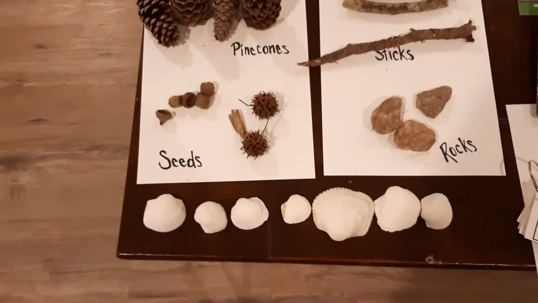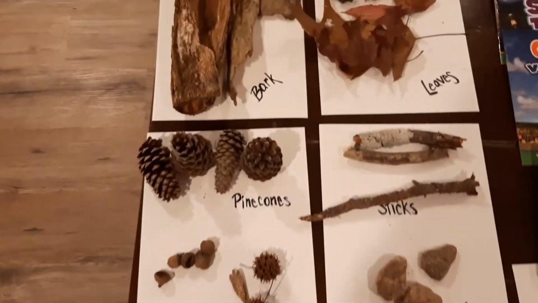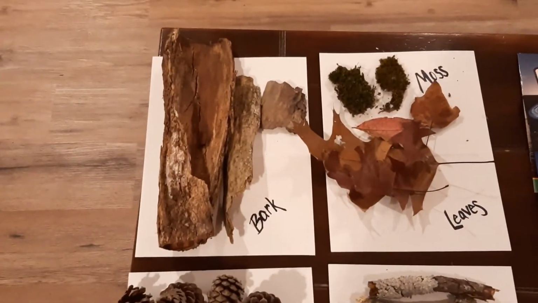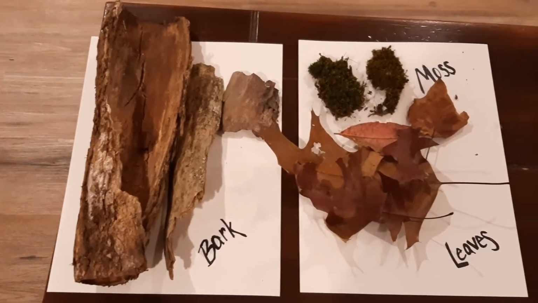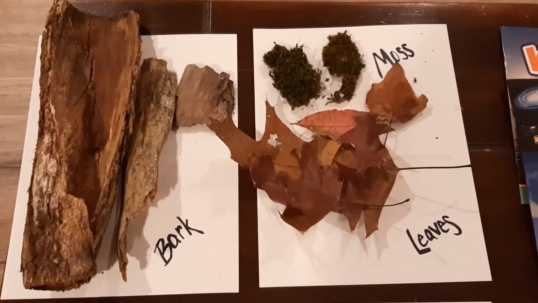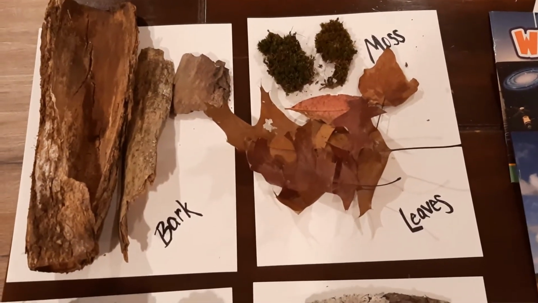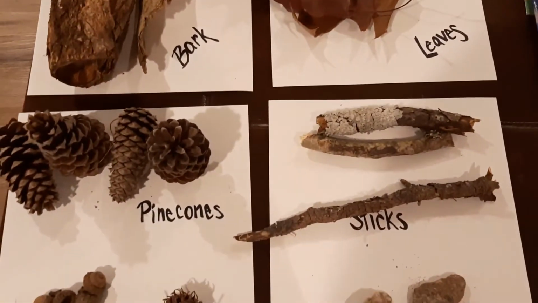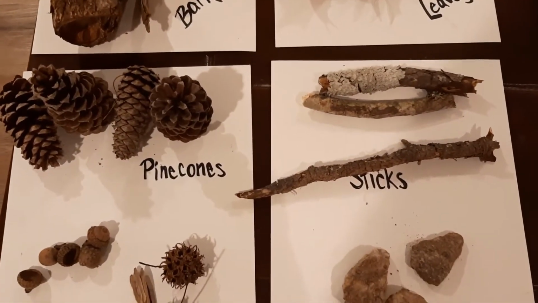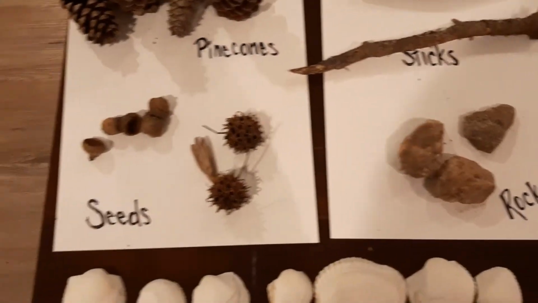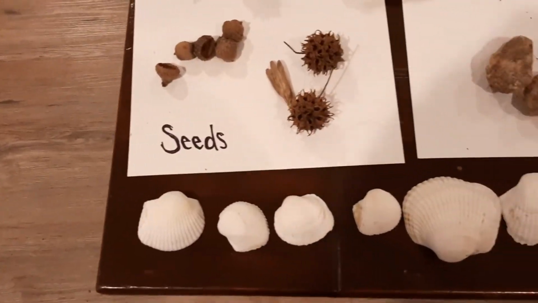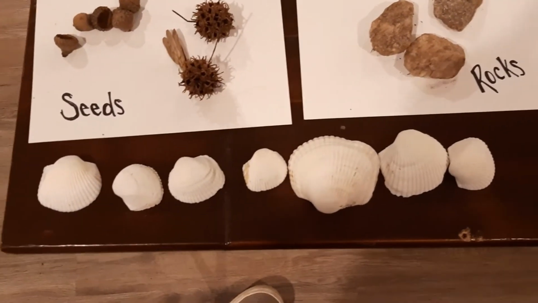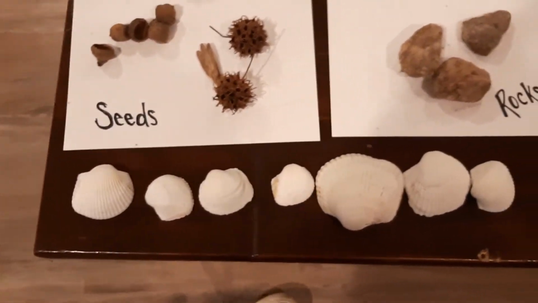Let's go back to real and found. All of these things I found in my backyard except for the seashells. So on here we have some bark, different sizes, different textures, some moss, some leaves, all different sizes and textures, some sticks with different types of barks on them, some rocks, seeds, pine cones, and then here's the shells. The shells I picked up at the dollar store.